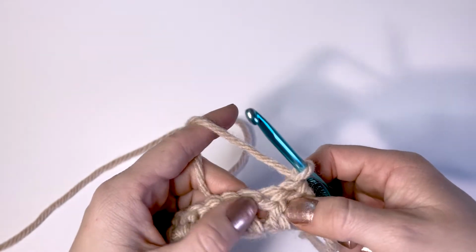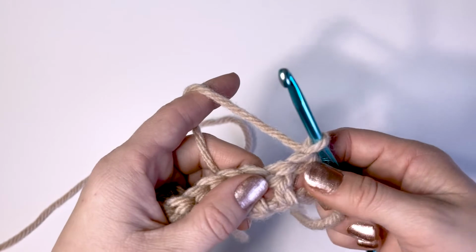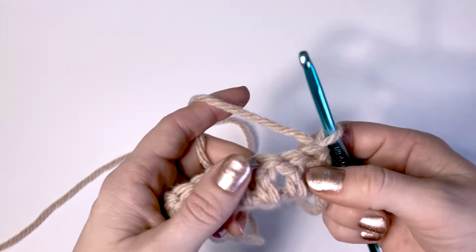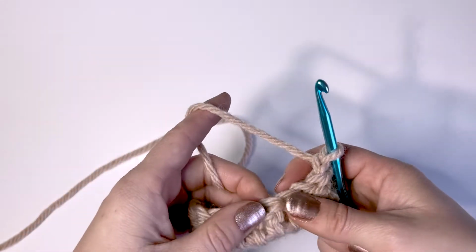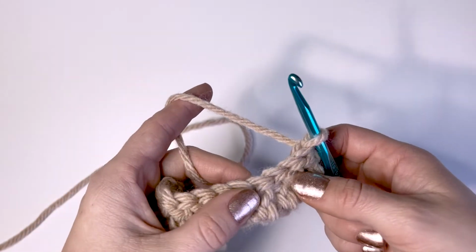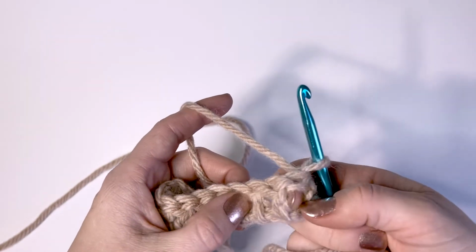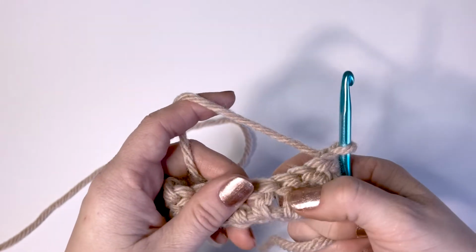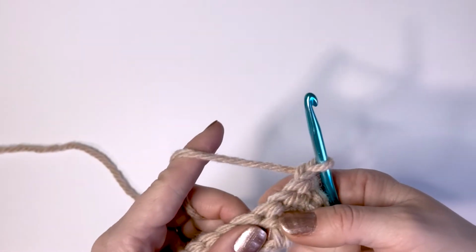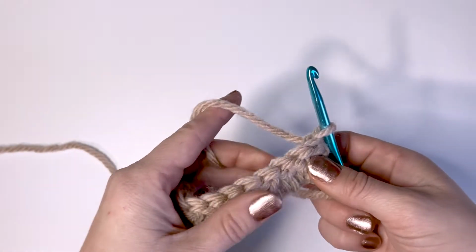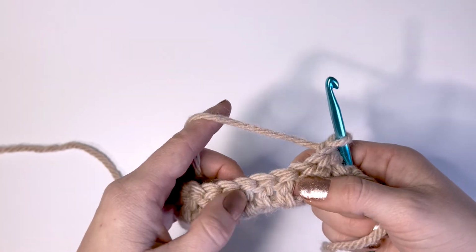All right. And now let's just talk about the space between the stitches, which is this. That's it. That's all it is. For your taller stitches, like your triple crochet and so on, even double crochet, you will notice that there's a little bit more space in between those stitches than there is in certain stitches like single and half double crochet. So that's all that is referring to.